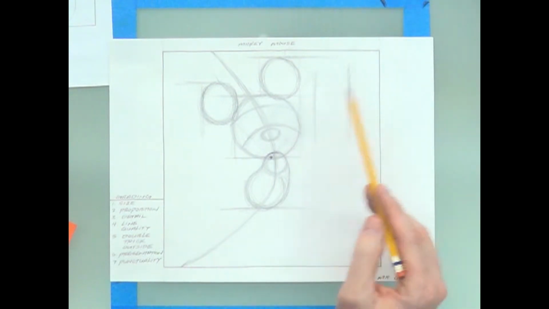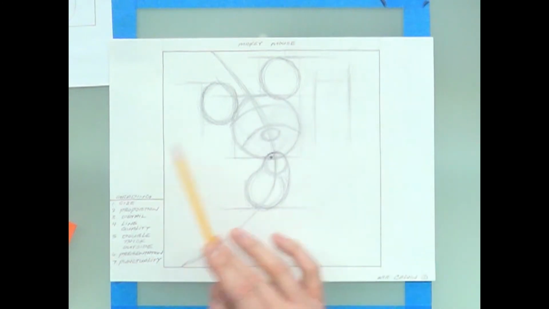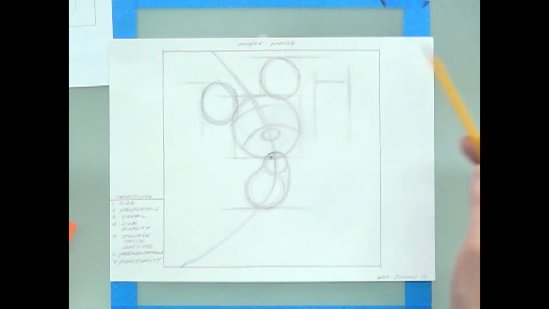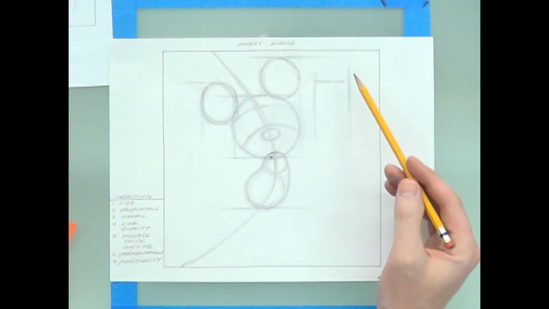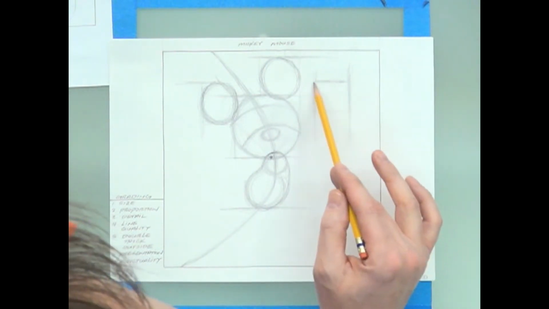Okay. Now I'm going to come down for negative space because I have to leave room for his thumb, and I'm thinking of a spot about right there. Most beginning students just draw a circle in some random location. They hope that it's right. Not me. I take a look.